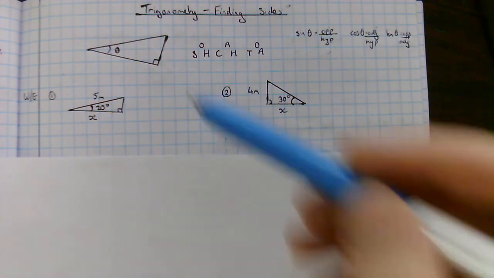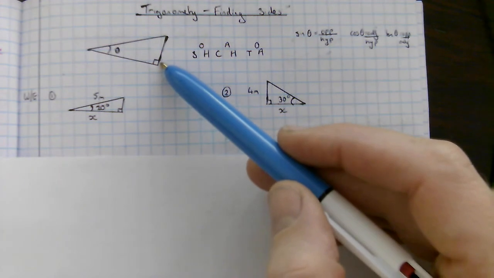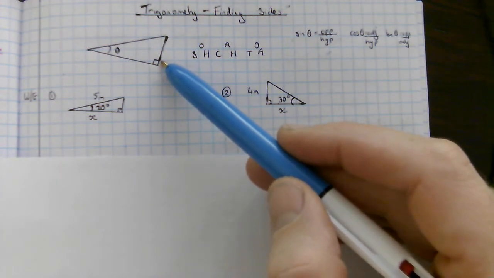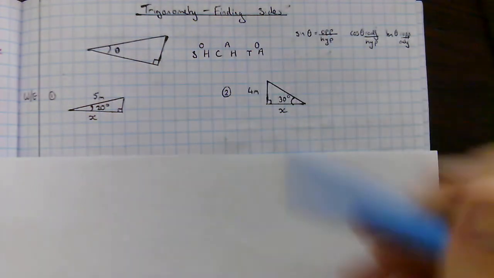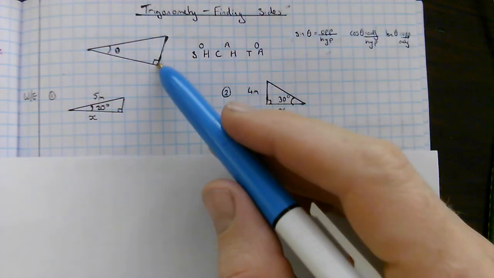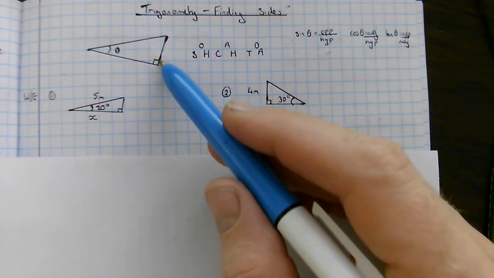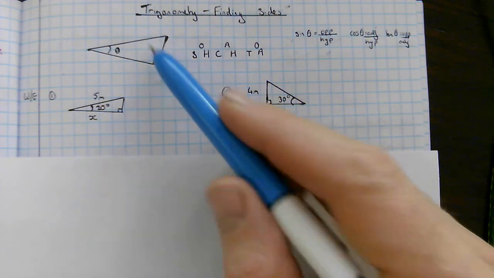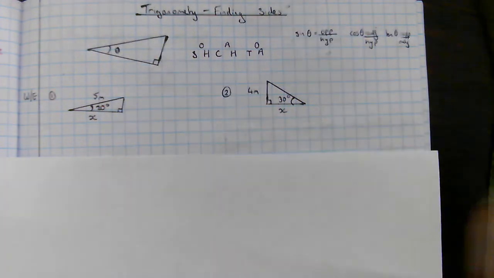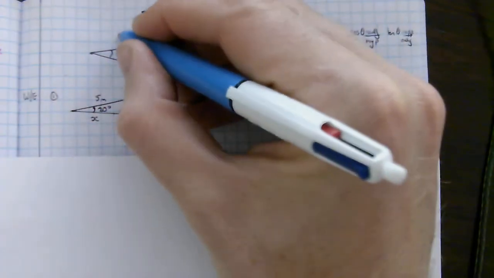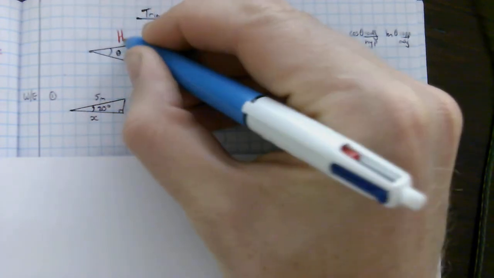So here I've got my right angle. The first side that I label is always going to be the longest side, which is at the other side of the triangle from the right angle. So that's my longest side over here, and we're going to just label that with H, and that's my hypotenuse.